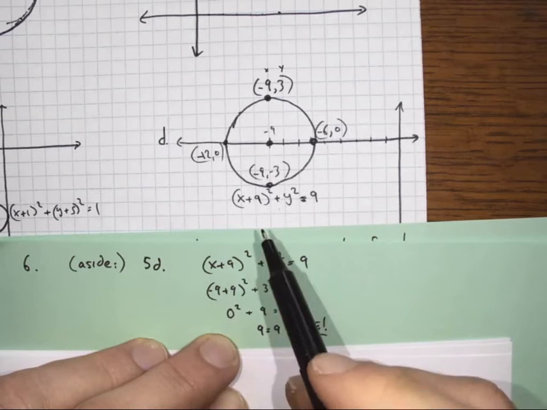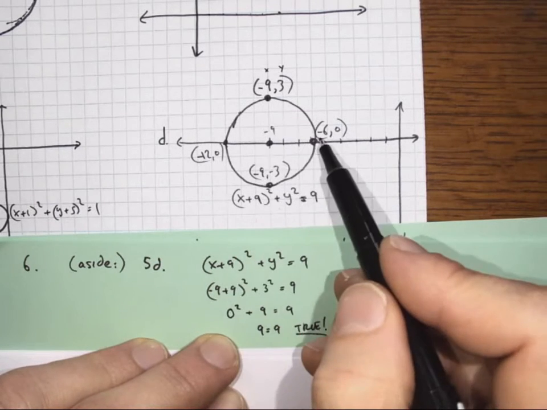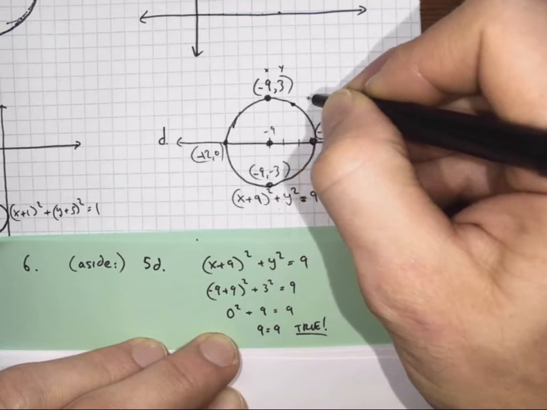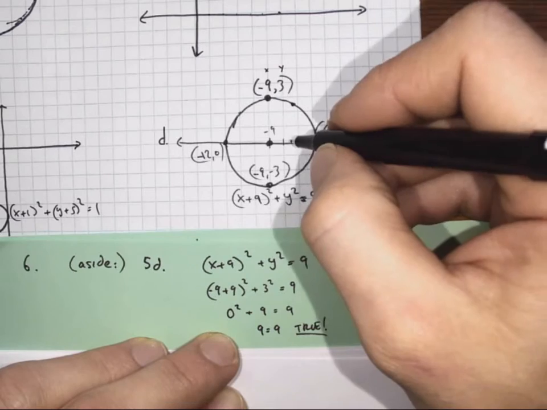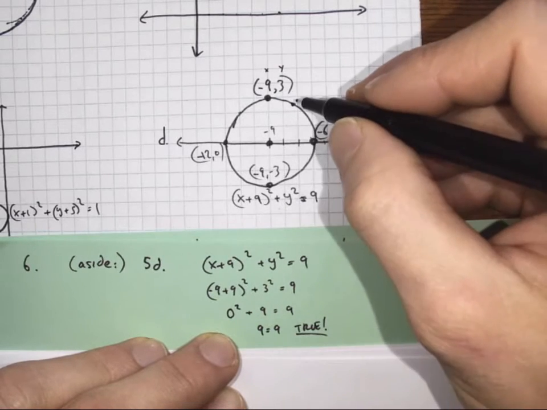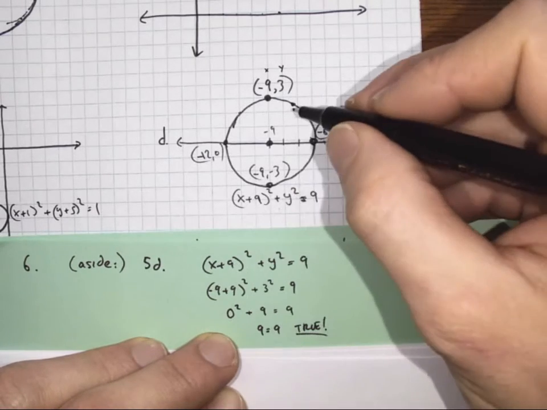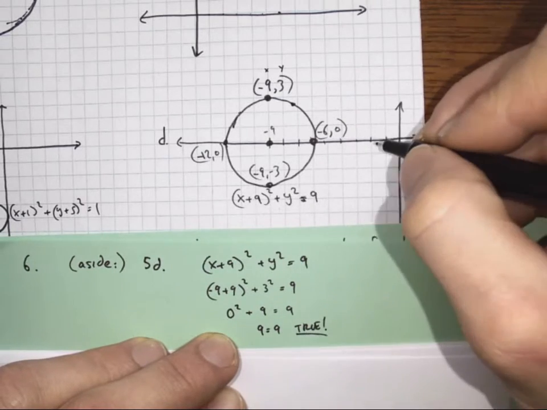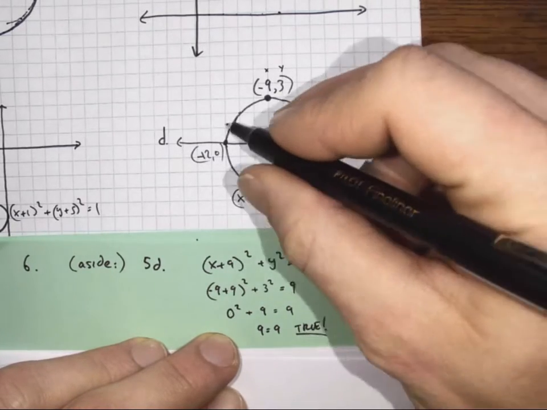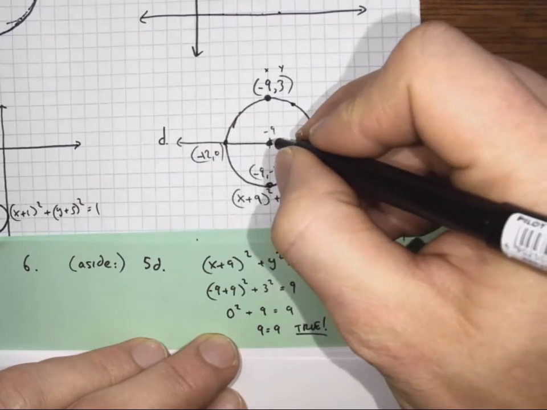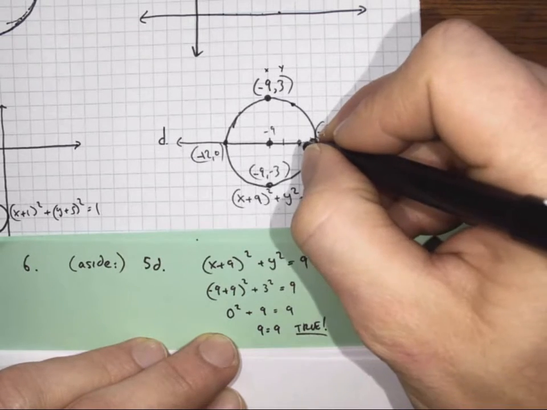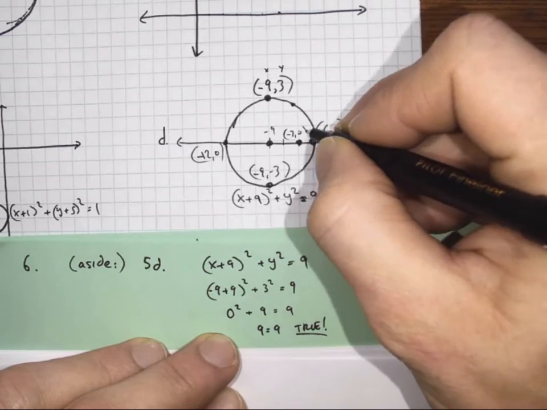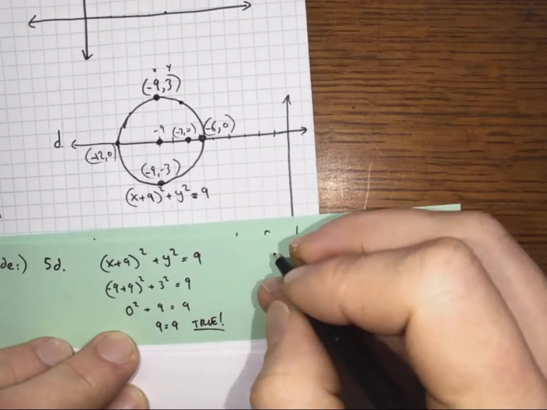And I can do that for any point on this curve, not just these 4. If I could find the precise point here, and I knew what it was, I don't actually, but say I could, I could also put those values in for x and y, and they'll give me 9. But if I choose another point that is not on this curve, let's just prove this is true. I'll choose, say, this point. What is that? That's the point -7, 0. So I'm going to try that as well.